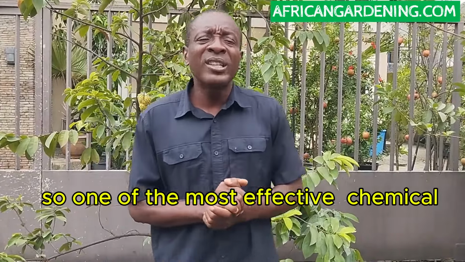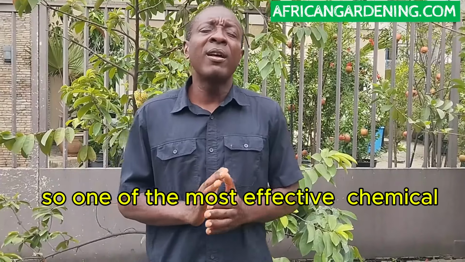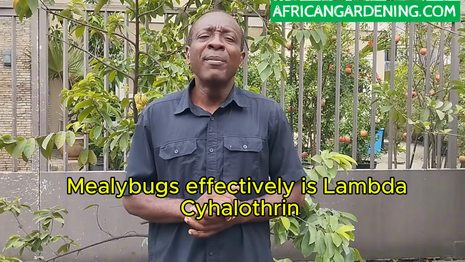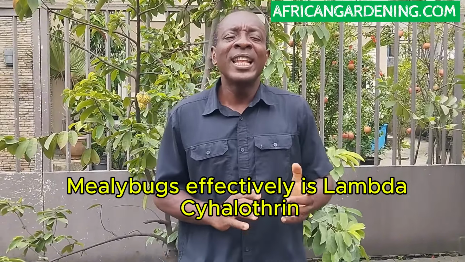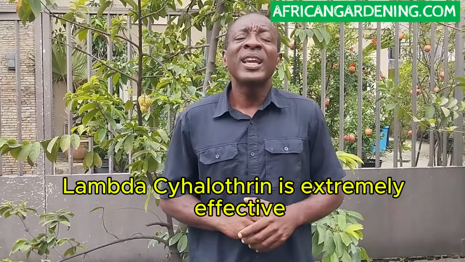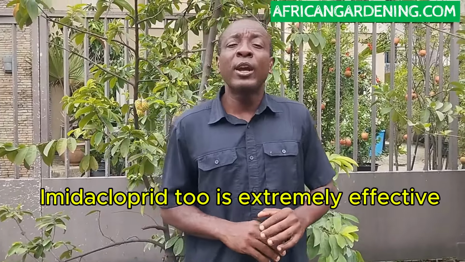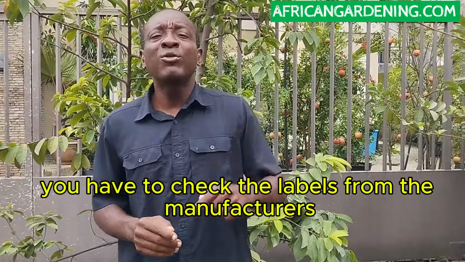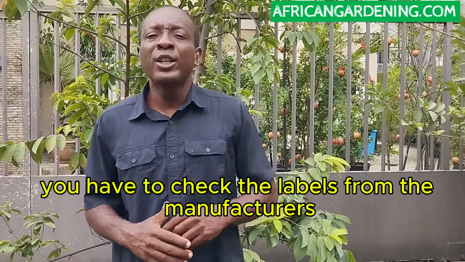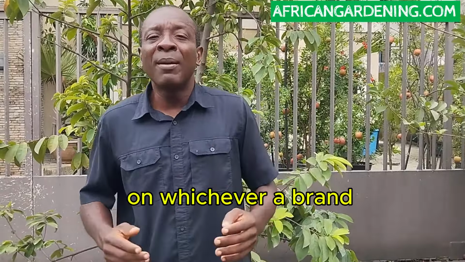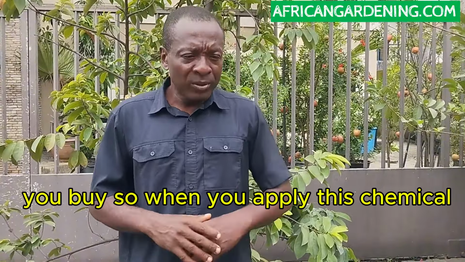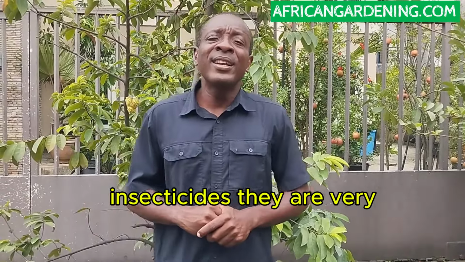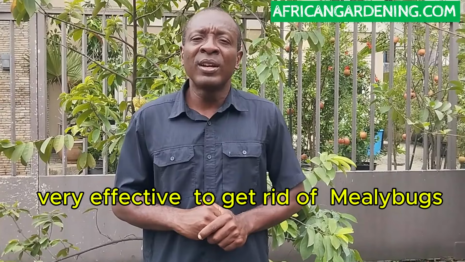So one of the most effective chemical insecticides I've found that controls mealybugs effectively is lambda cyhalothrin. Lambda cyhalothrin is extremely effective. Imidacloprid too is extremely effective. For the dosages of these pesticides, you have to check the labels from the manufacturers on whichever brand you buy. When you apply these chemical insecticides, they are very effective to get rid of mealybugs.